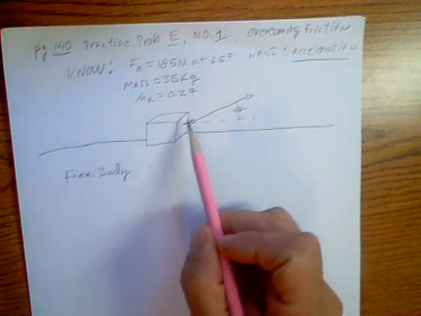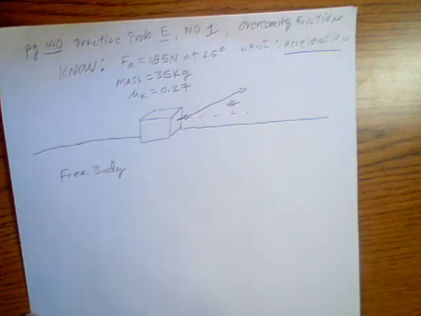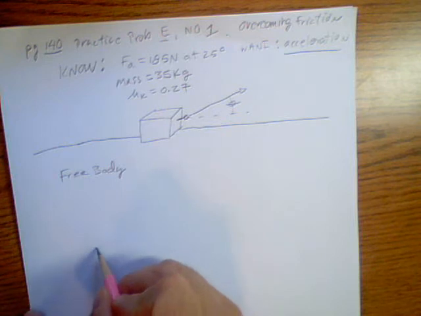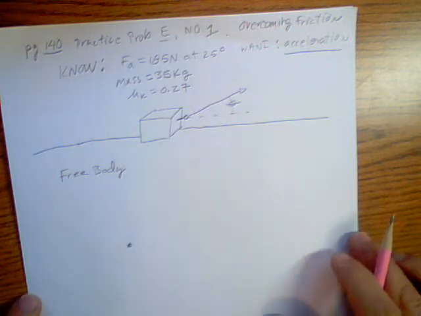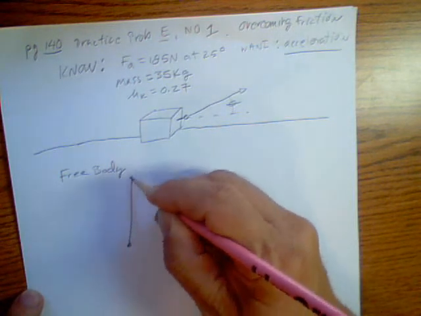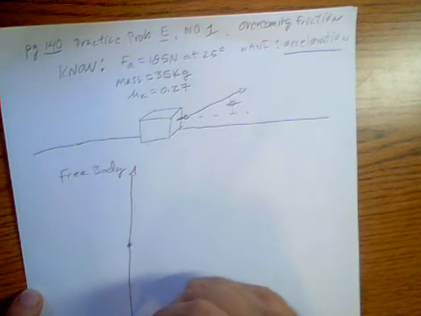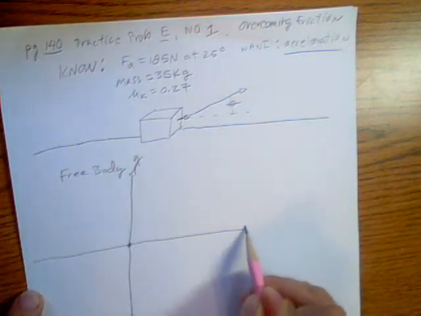This gives you an idea, but it's not technically a free body diagram. What the coordinate system does is give you a good idea of what's happening in the x and the y directions. So this is the y direction, and this is the x direction.